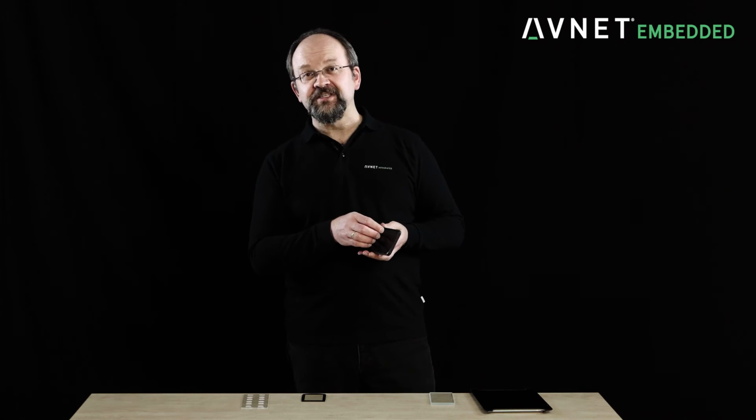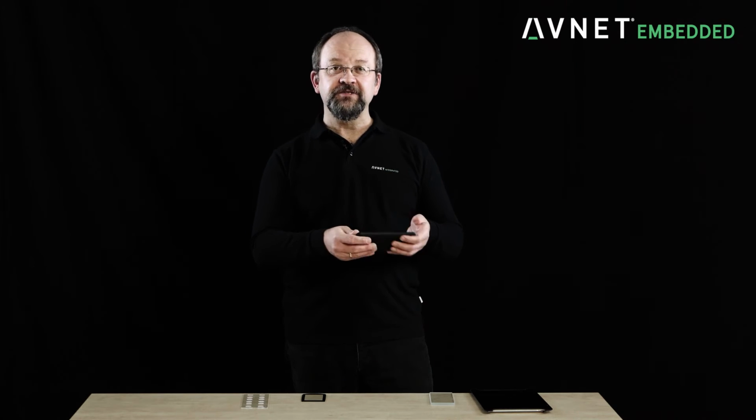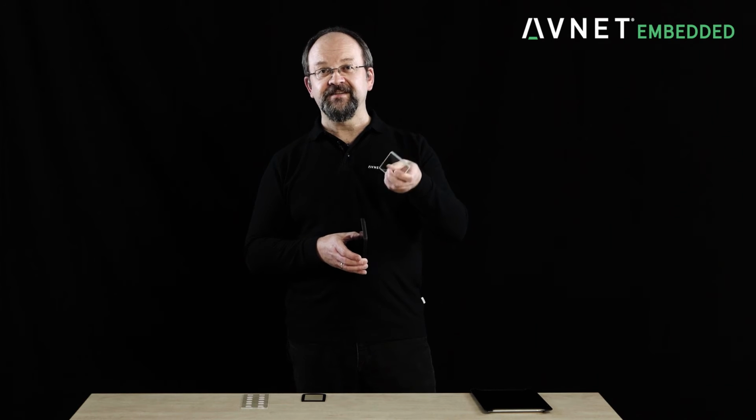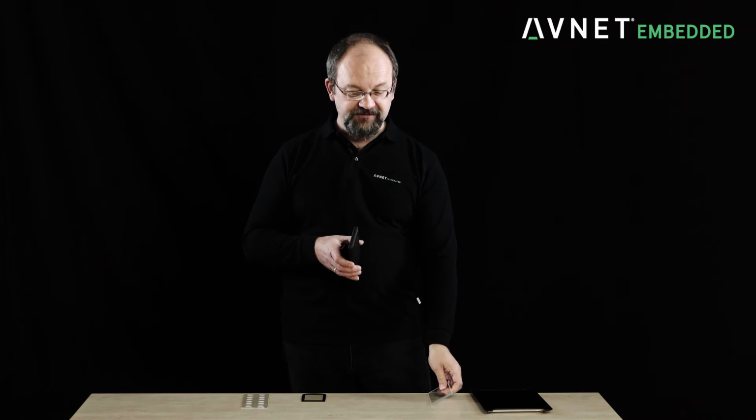In mobile applications like the mobile phone, or any application which you carry around, you want to have very light weight. Weight is the main disadvantage of glass. If you have a thick glass, it is heavy, and if you want to have a mobile device, it should be as light as possible.